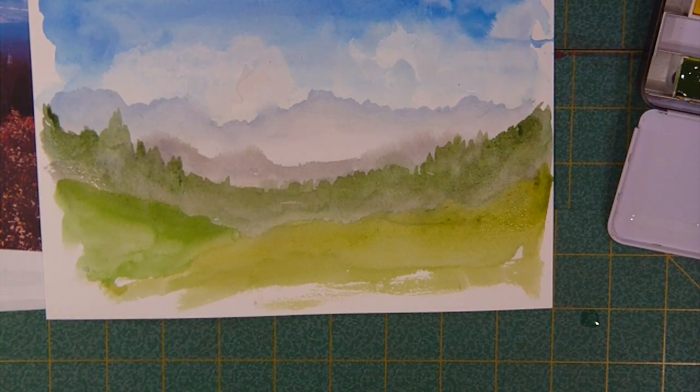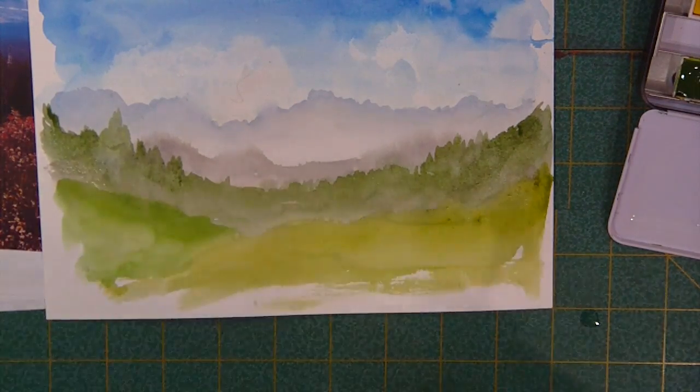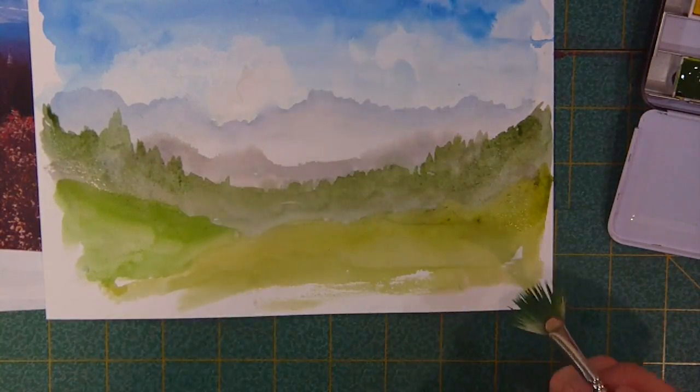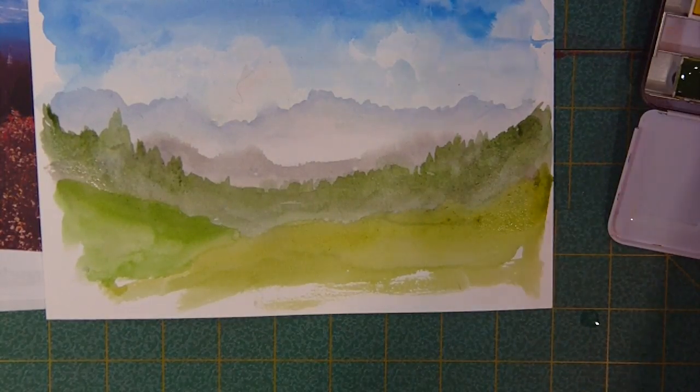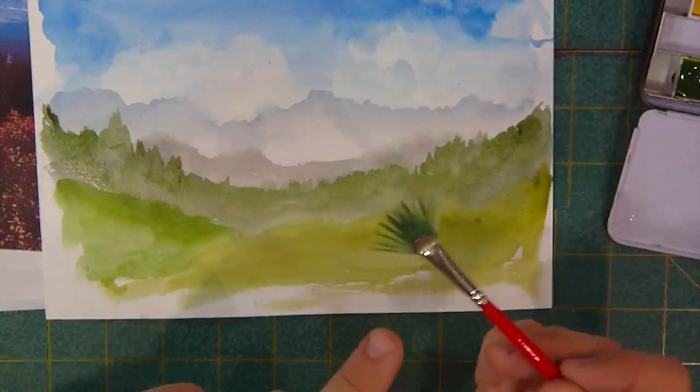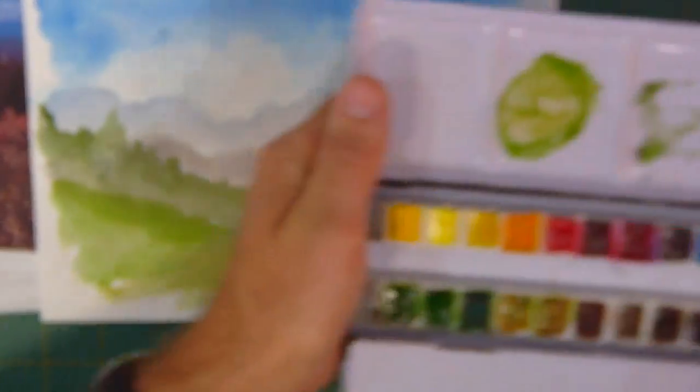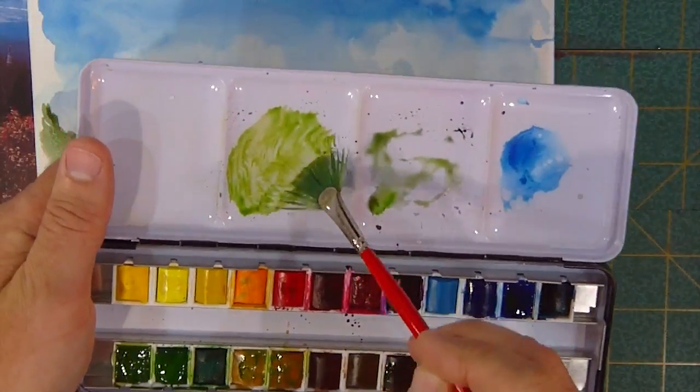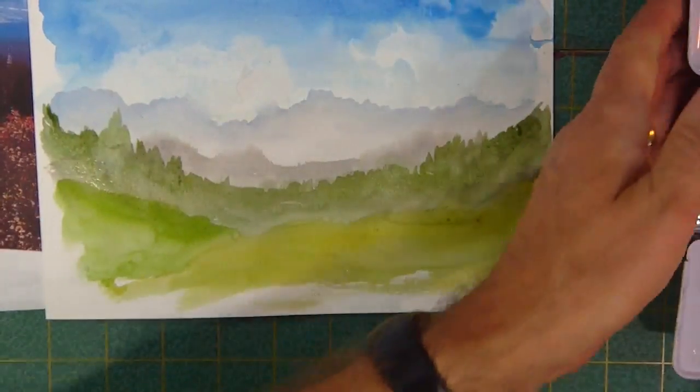I'm going to grab a fan brush, and I'm just barely going to get it wet. I haven't tried this. Normally I try this on a separate sheet of paper. I don't happen to have one around me, but we're going to do this. This is going to be fun. All right, so I've got my paint on my fan brush. I should do it like this. Here we go. I'm just kind of running it right through here.